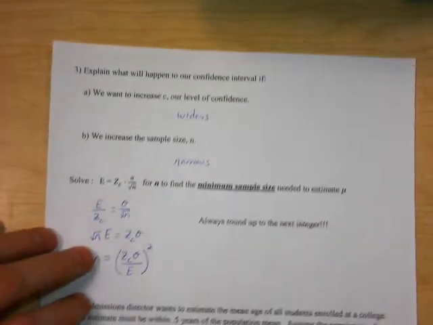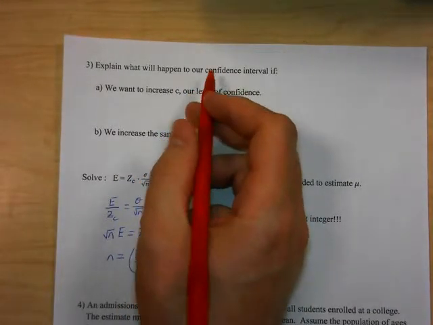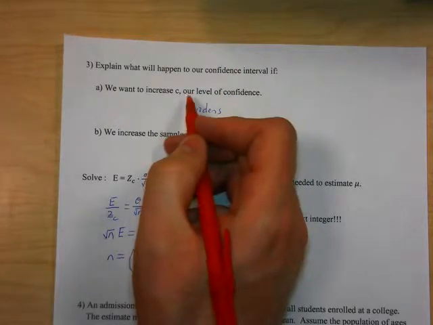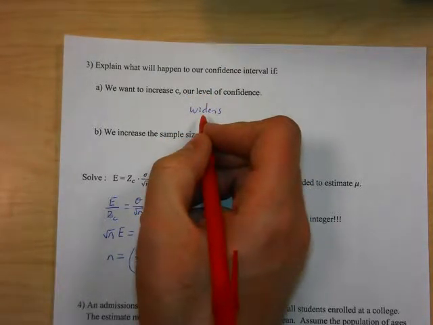Okay, moving along. So what happens in our confidence interval if you want to increase c, the level of confidence? Well, you get a wider confidence interval. That's what I just showed you on the last page.